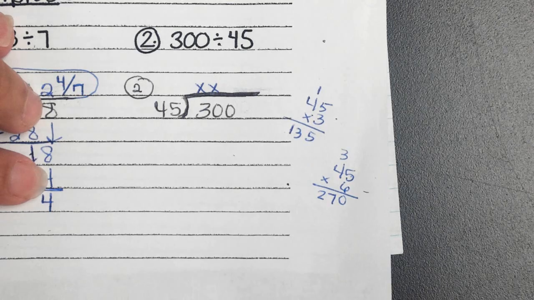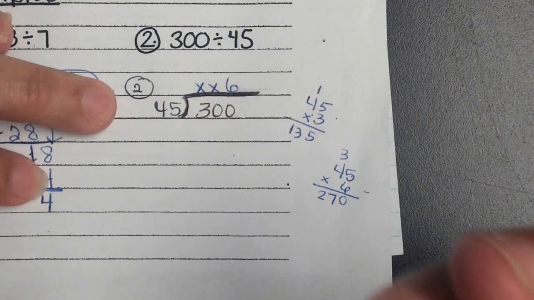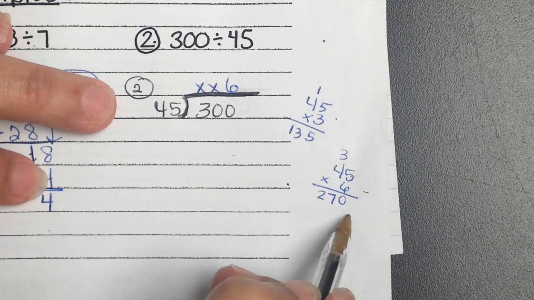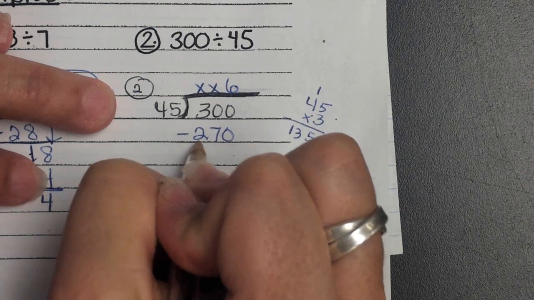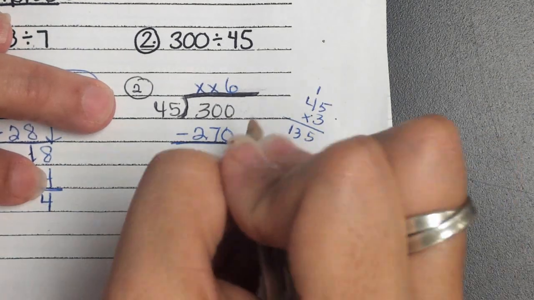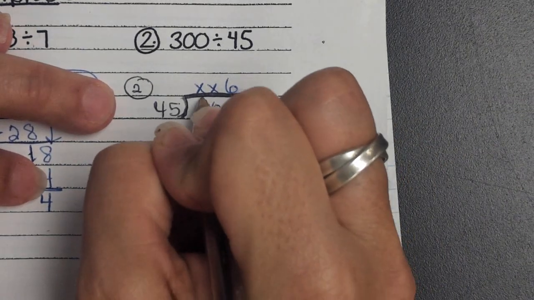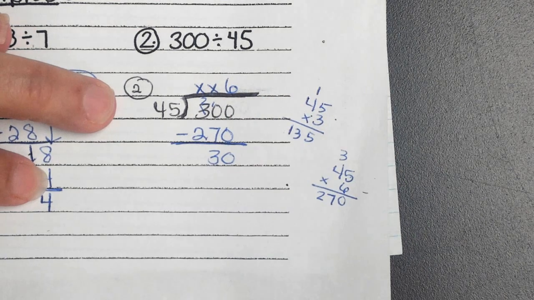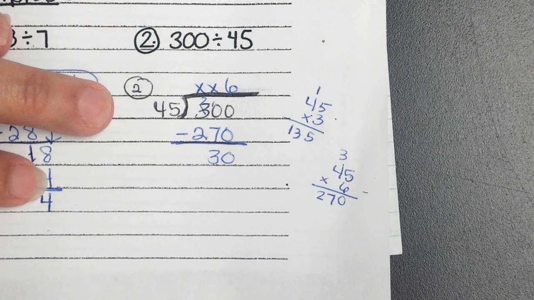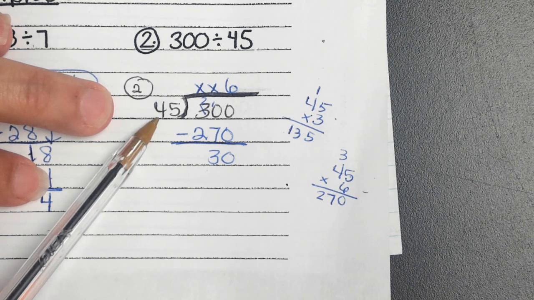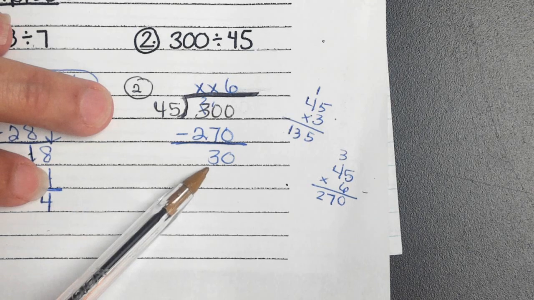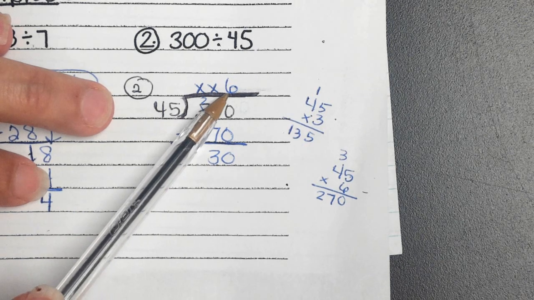There's another thing I can do. I'm going to take 6 and put it in my quotient. And I'm going to say 6 times 45 is 270. Do my borrowing and all that stuff, and I got 30 left over. So the way to check it is, is 30 smaller than 45? Yes. Then you are good to go. Because if it had been bigger, we would have needed to make that a 7.